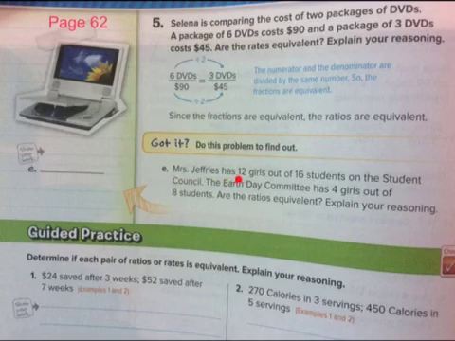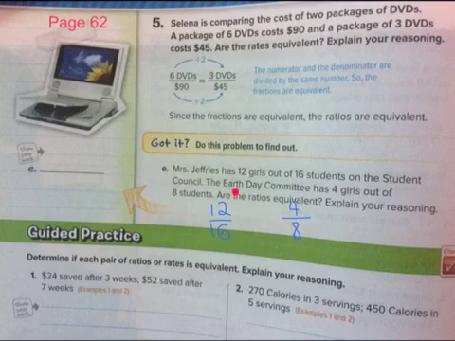Mrs. Jeffries has 12 girls out of 16 students on the student council. The Earth Day Committee has 4 girls out of 8 students. Are the ratios equivalent? Explain your reasoning. Okay, so we have 12 girls out of 16, as you can see right there, and 4 girls out of 8 on the Earth Club, as you can see right there. Let's simplify these ratios, just the same way you simplify fractions.